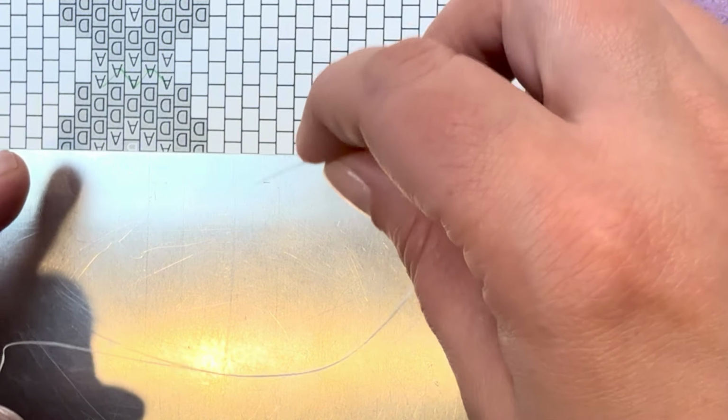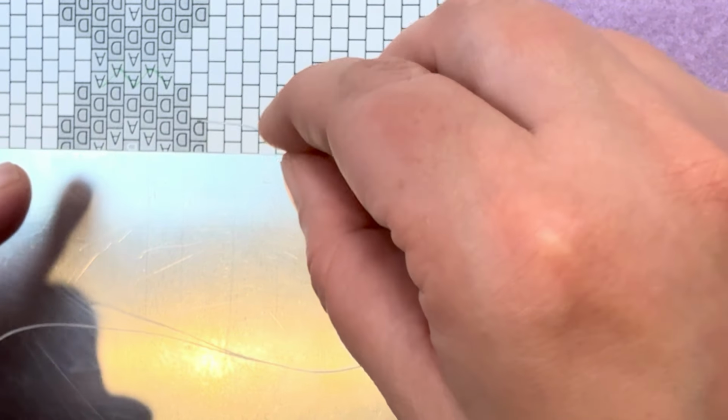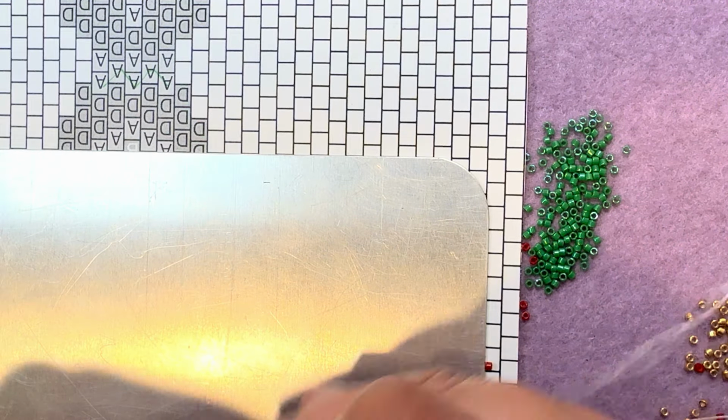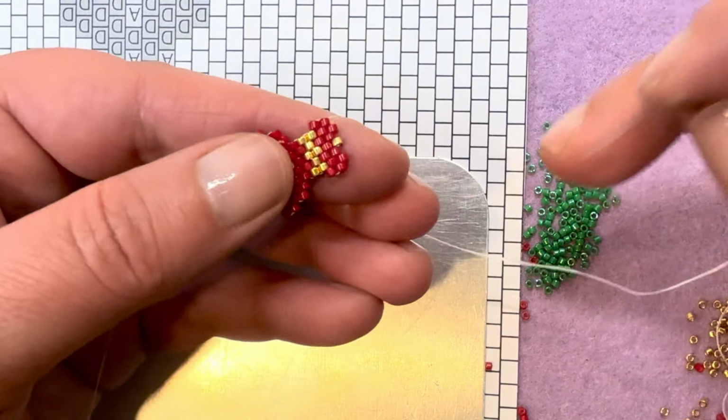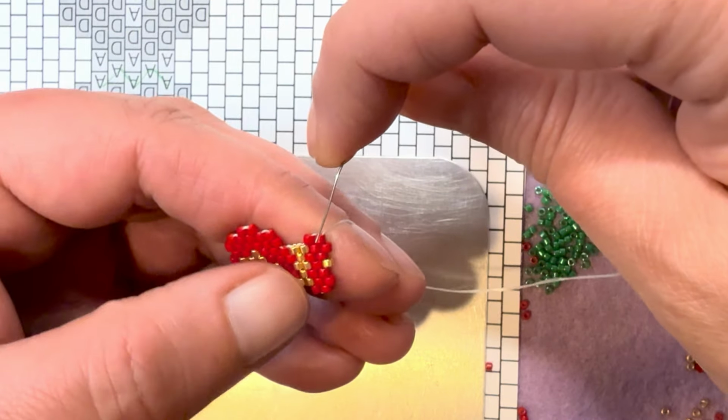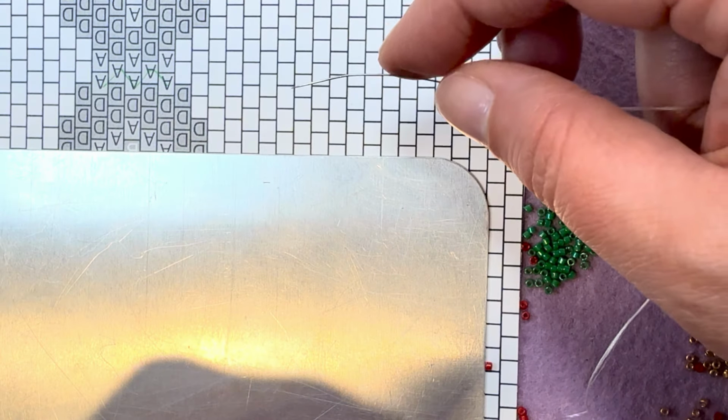So now I'm moving my ruler, and you see on this example here I have 1.5, 1.5 on both sides, which means I can make an increase right now at this point, but I am not going to do that.